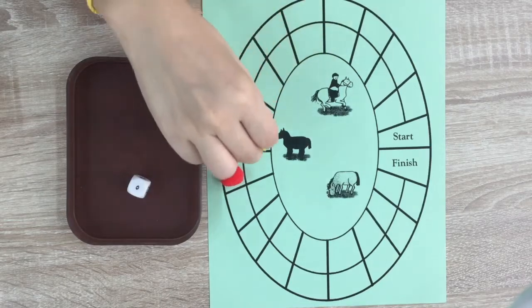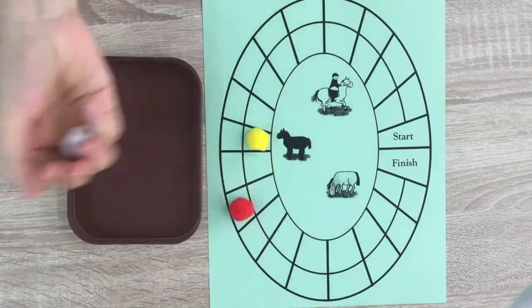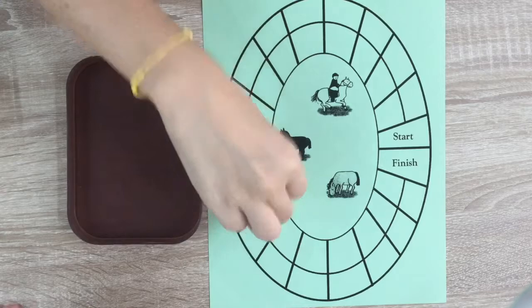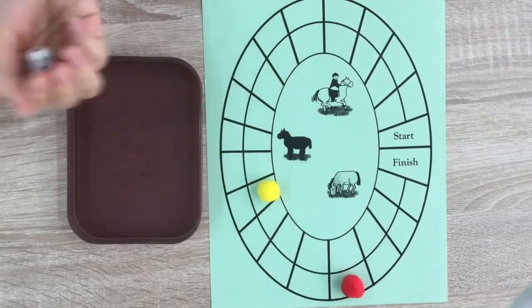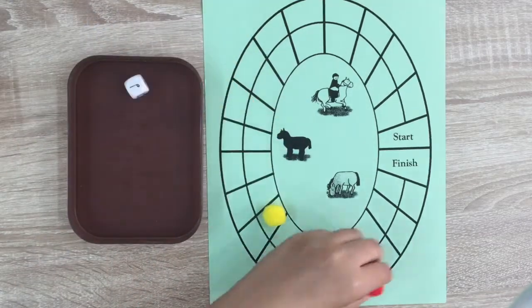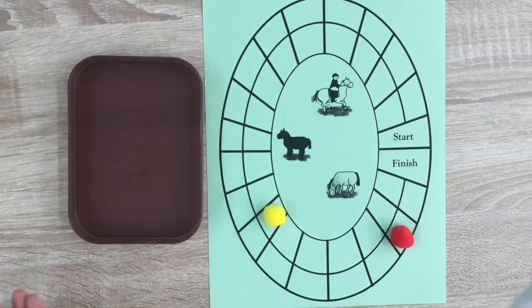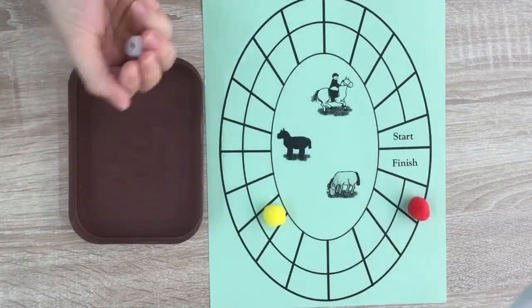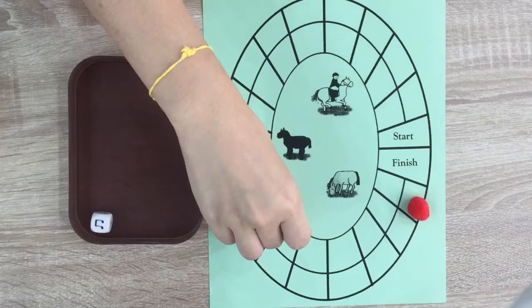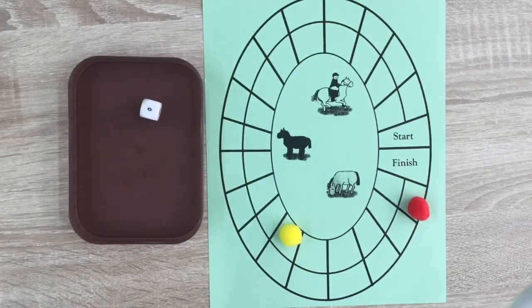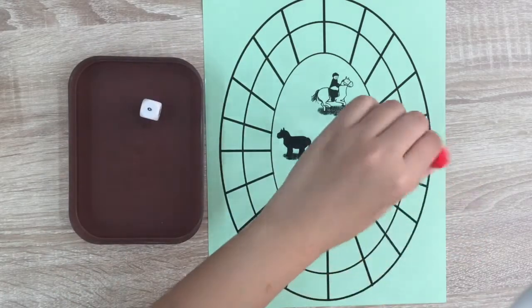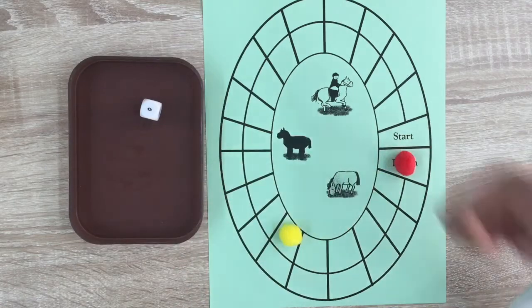Nice, catching up. 1, 2, 3, 4. One space. Oh no. Whoa. One space, 2. It is Kimbo's turn. One space again. Yay, finish! So that was a fun game.